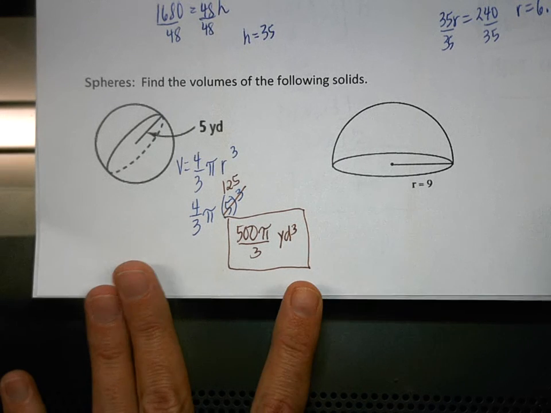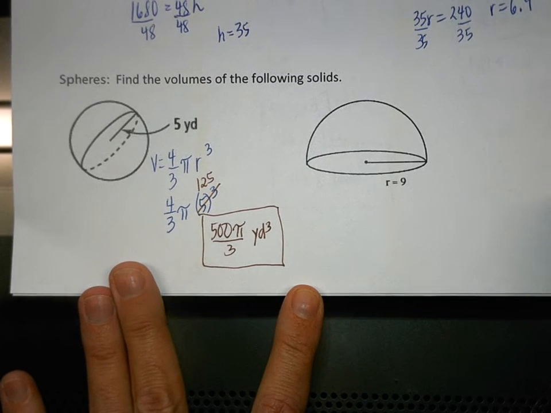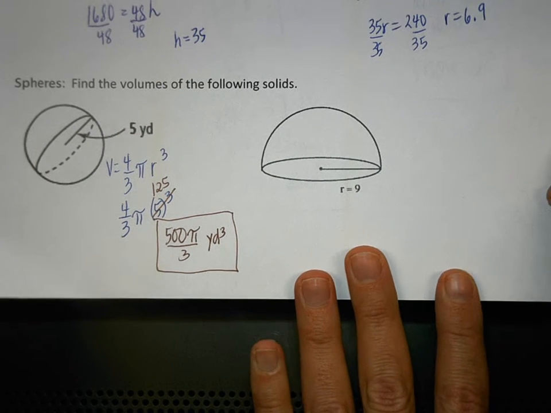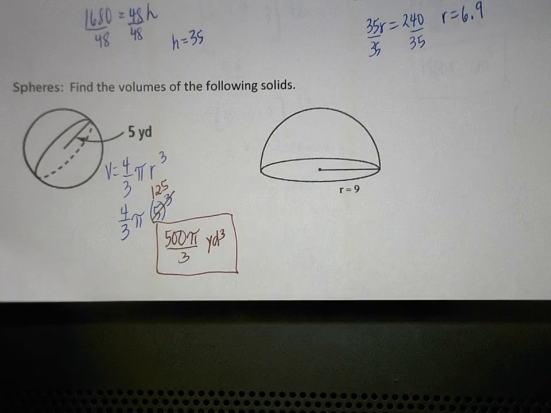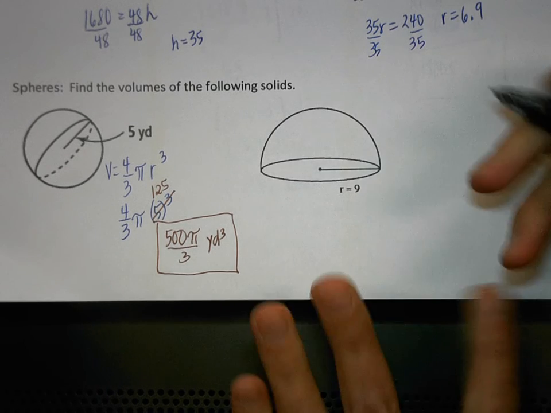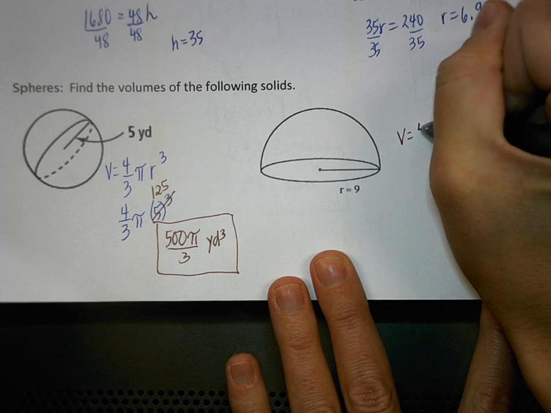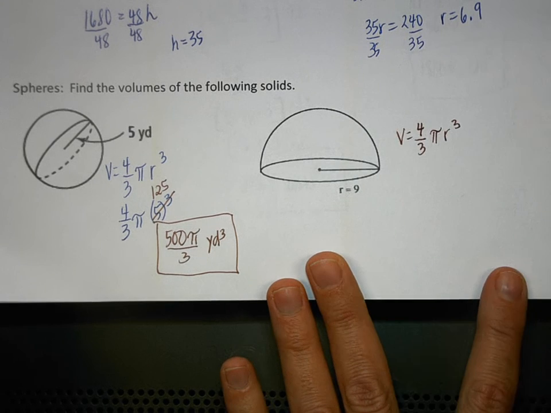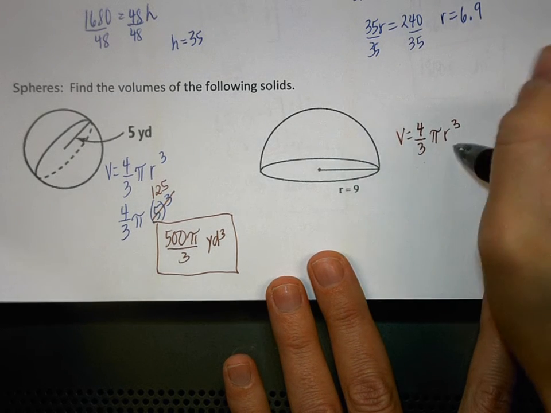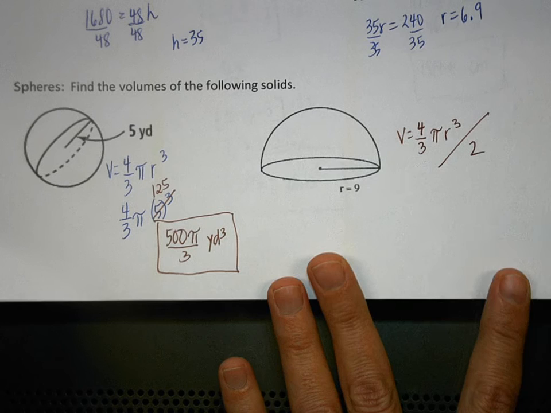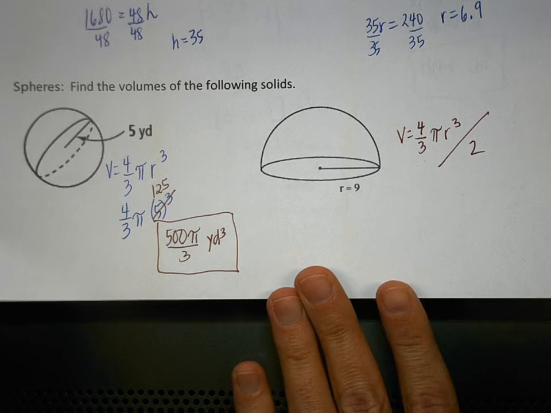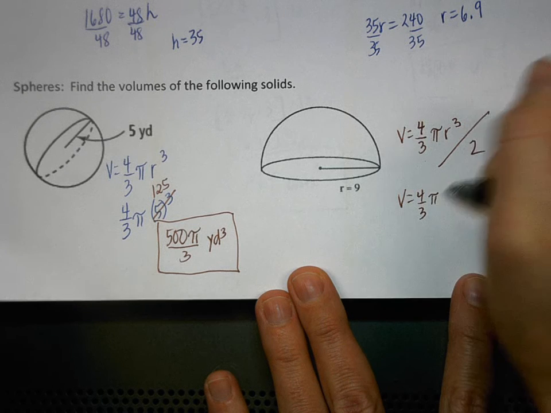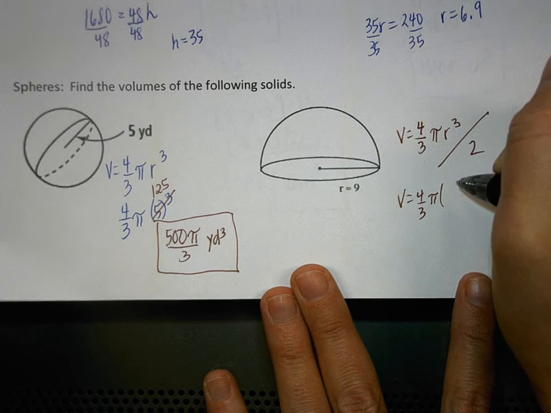There's only half of it. So I'm going to set up the equation, but basically you find the volume of the entire sphere and then divide by 2 at the end. The volume is again 4/3 pi r cubed, and we're going to divide that by 2 once I get the answer because it's only half of the sphere. Volume equals 4/3 pi. My r on this one is 9. So we have 9 cubed.